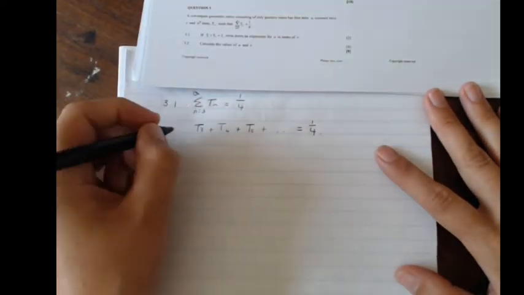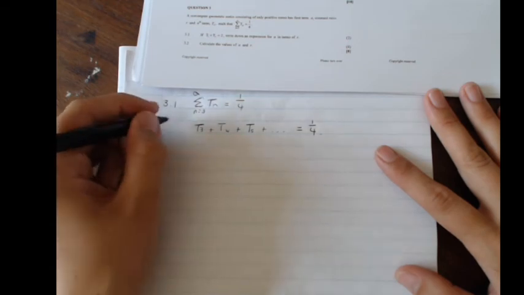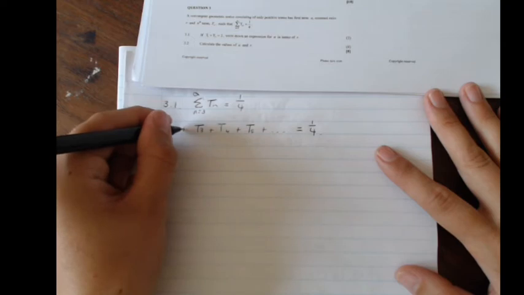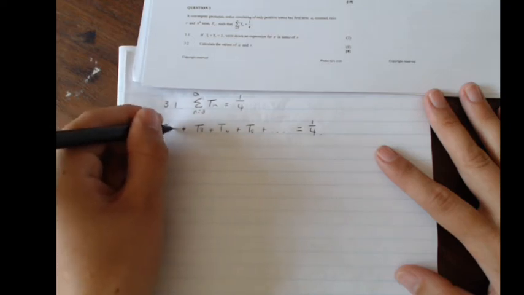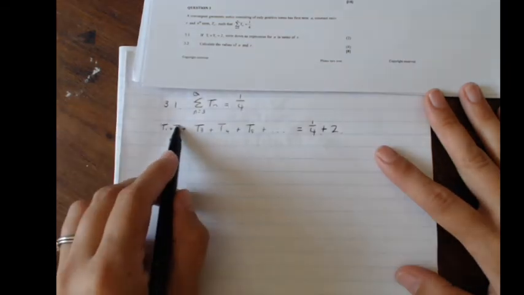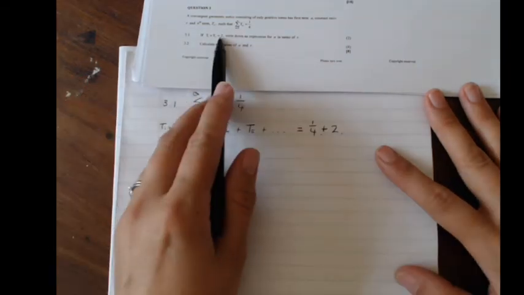Term 1 and term 2 is 2. So if I add term 1 and term 2 here, I can add 2 there as well, because term 1 and term 2 is going to be 2.